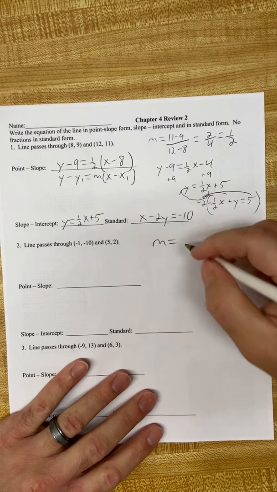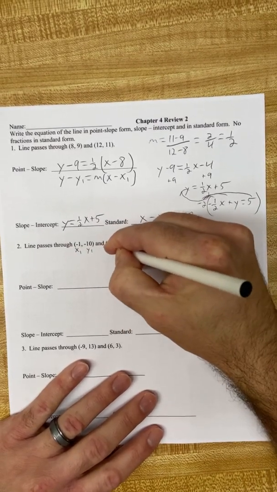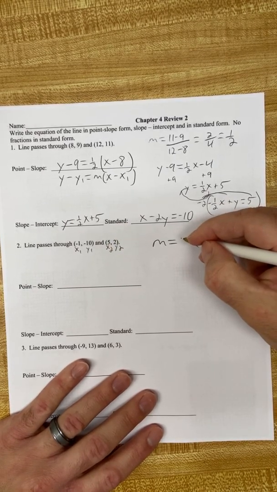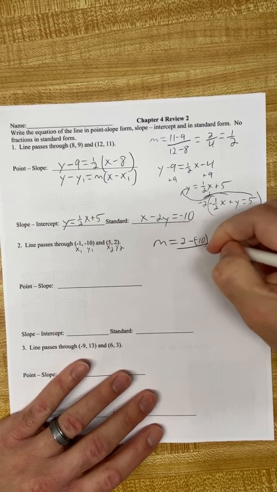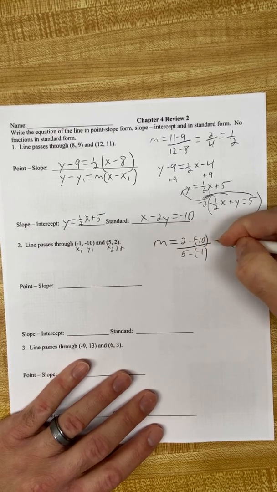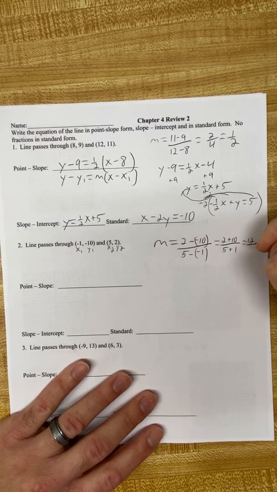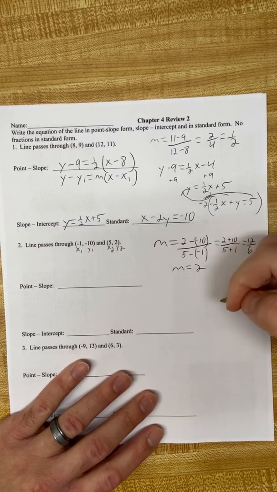All right, next up, let's get our slope here. So we're going to have, again, x1, y1, x2, y2. All right, so as far as my slope goes, I'm going to have 2 minus -10, and then in the denominator, 5 minus -1. So my slope is just going to be 2.